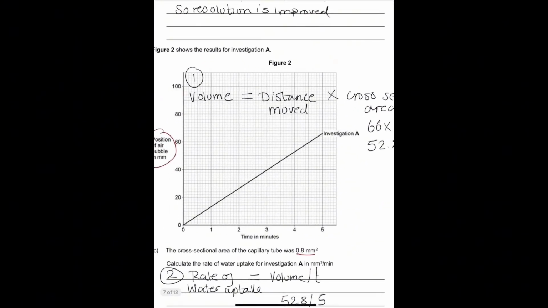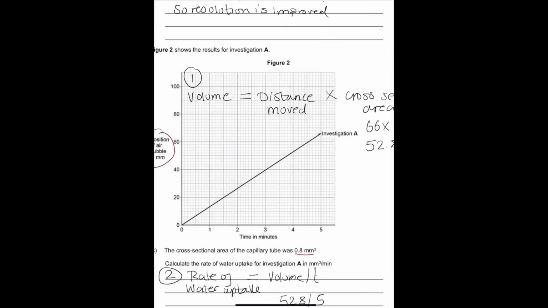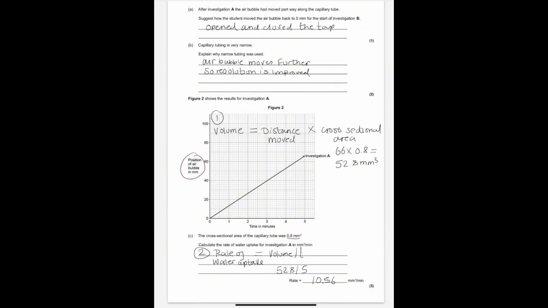So the distance moved is going to be 66. You can read that from the graph over here. 66, I'm going to multiply that by 0.8, and that's going to give me 52.8 millimeters cubed. So now we've got the volume, and that's how you work out the volume using this equation here.